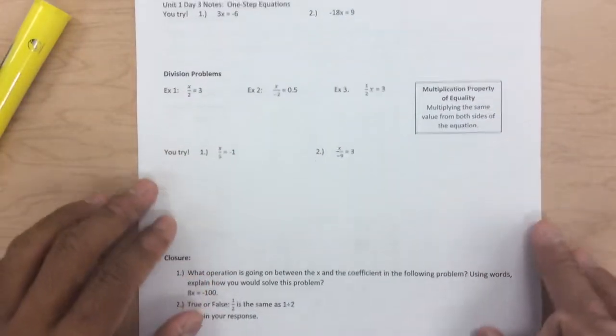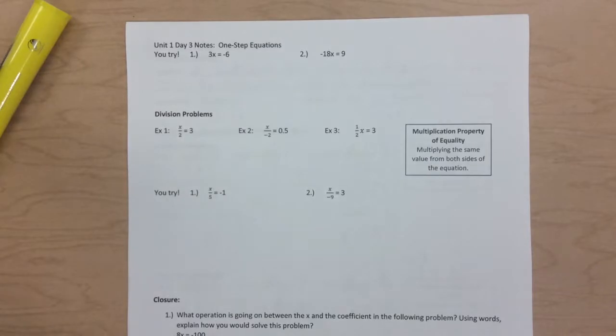Go ahead and flip to the second page. At this moment, go ahead and pause the video so you can have the opportunity to work these two problems out.